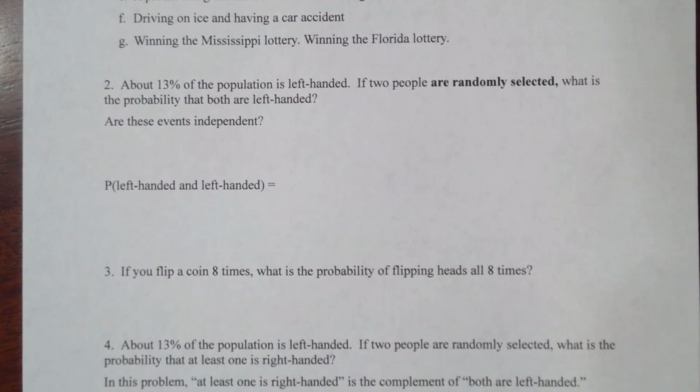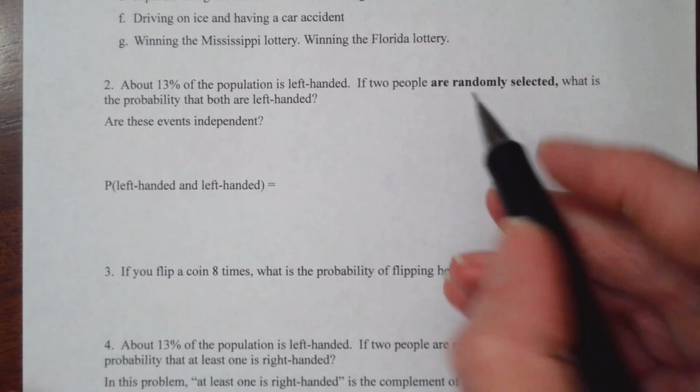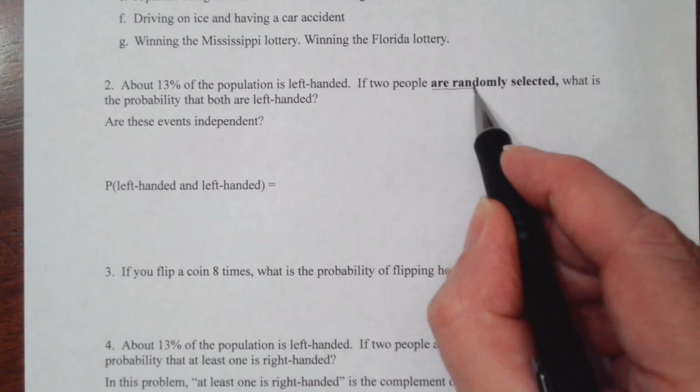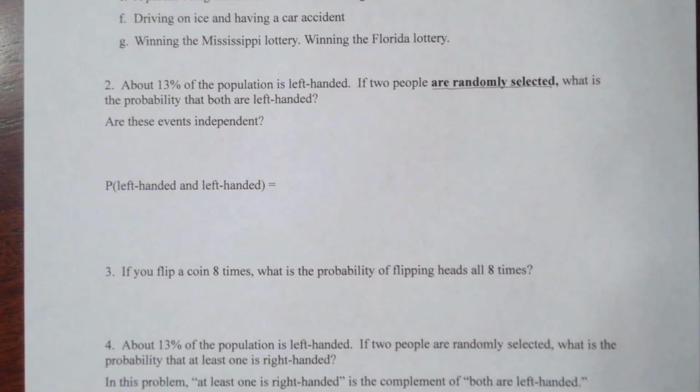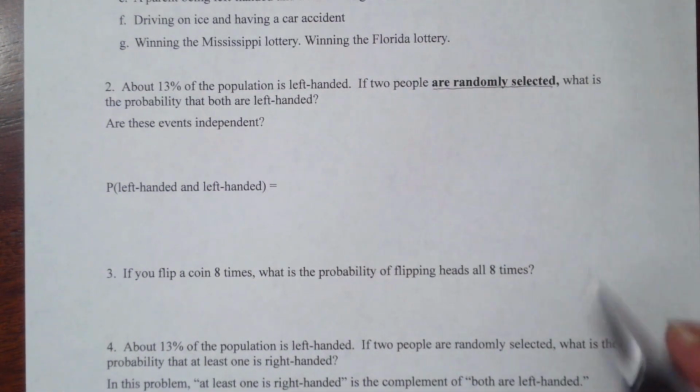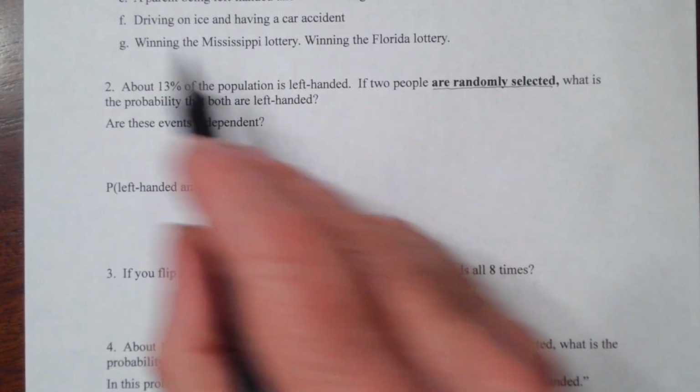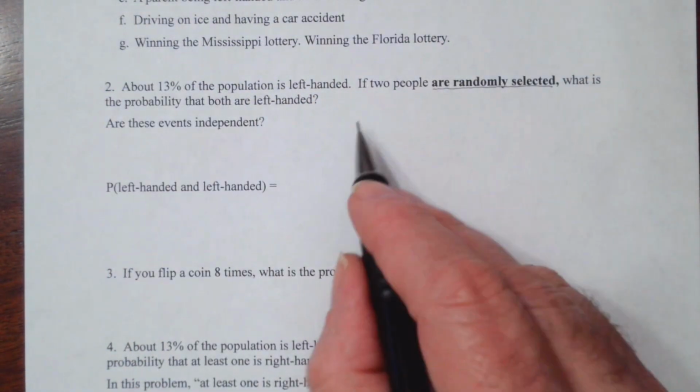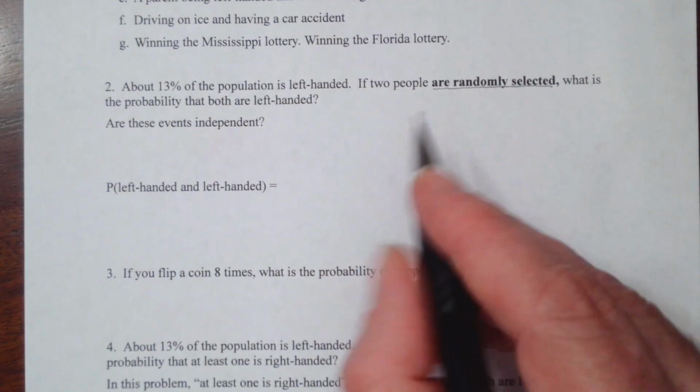First of all, are these events independent? Well, the fact that they say 2 people are randomly selected indicates that they're independent events. They're not parent and child, anything like that previous problem. They're just 2 randomly selected people.